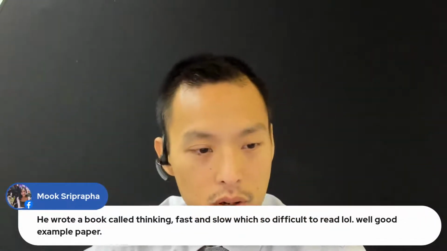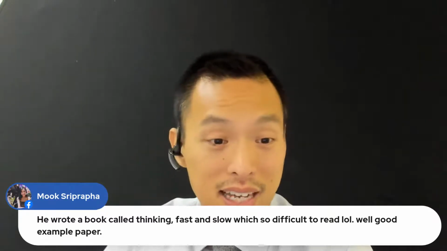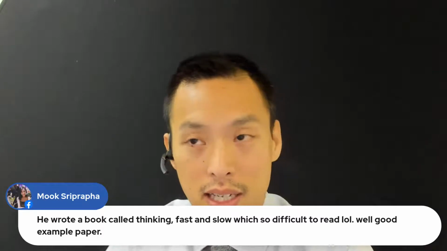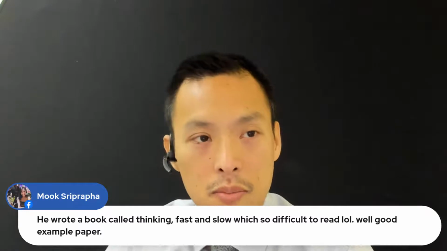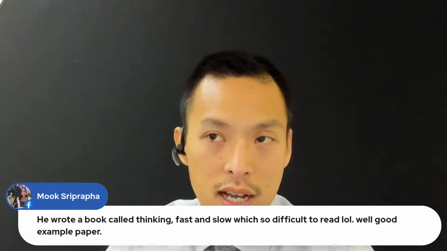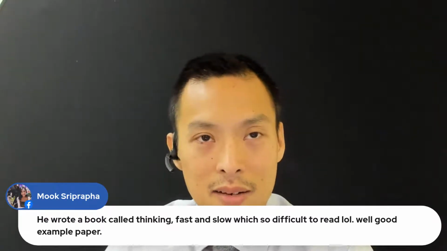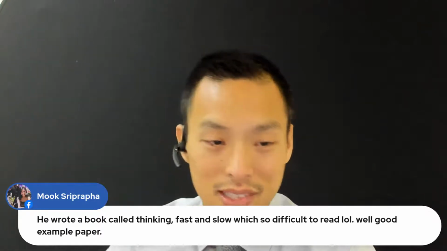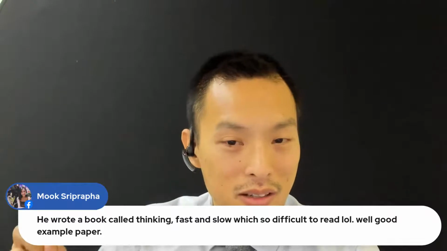Mohd said he wrote a book called Thinking, Fast and Slow, which is so difficult to read. Well, good example. Yeah, exactly. So that's the book that I was mentioning. Thinking, Fast and Slow is a really, really difficult book to read. It took me a year to actually finish that book. I read it the first time, I gave up because it was so difficult, and then tried again the second time, gave up midway, and then the third time I was like, I need to finish this book because it is useful, right?